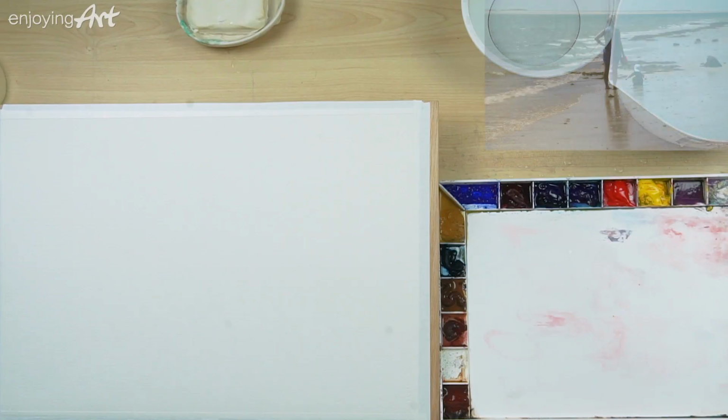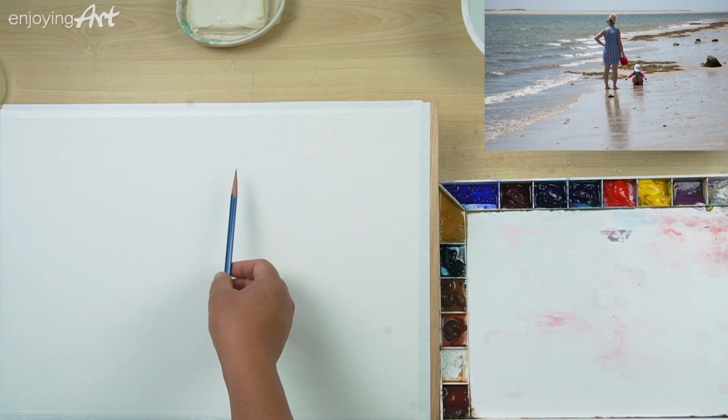Last week, we went to visit an island in Massachusetts and came back with some beautiful photo reference. Today, I'm going to show you how to paint a beach scene with a mother and a child. I'm going to start with a composition.